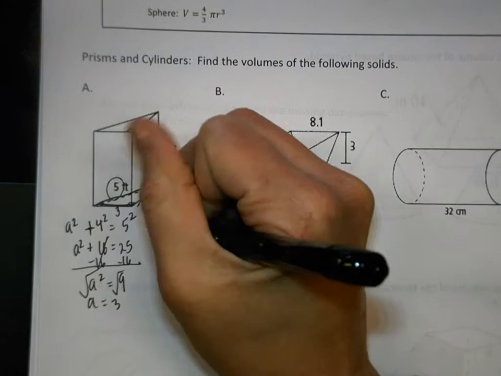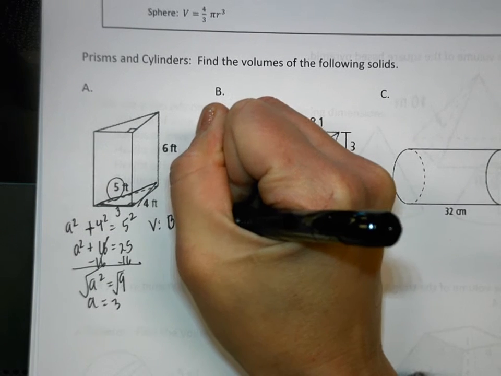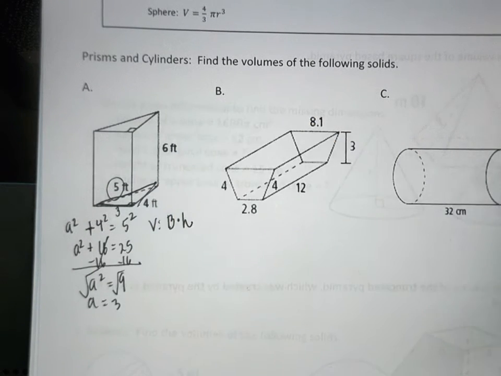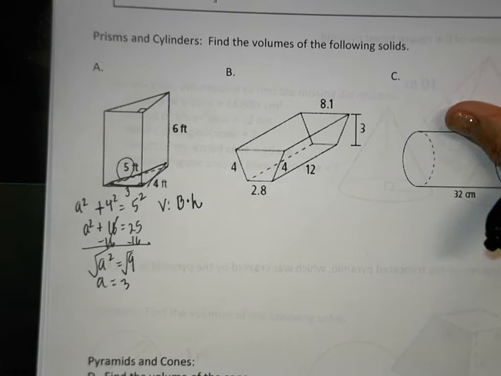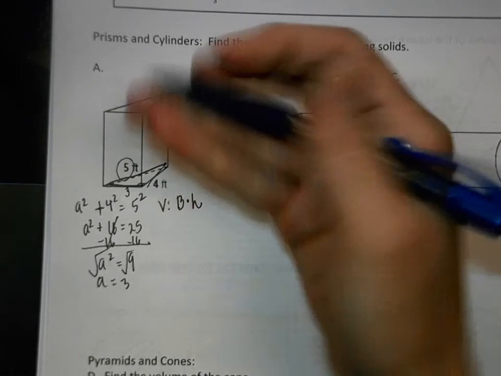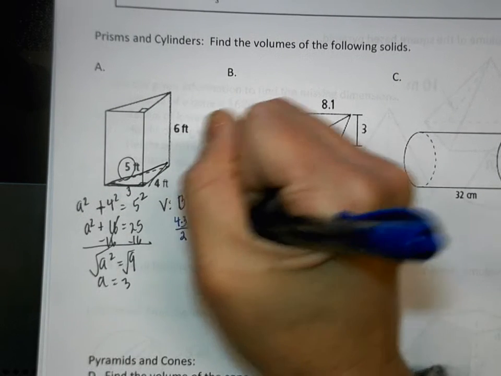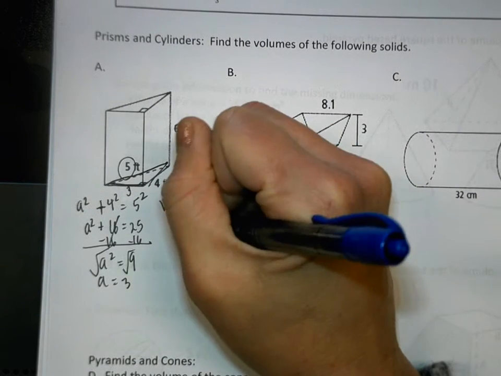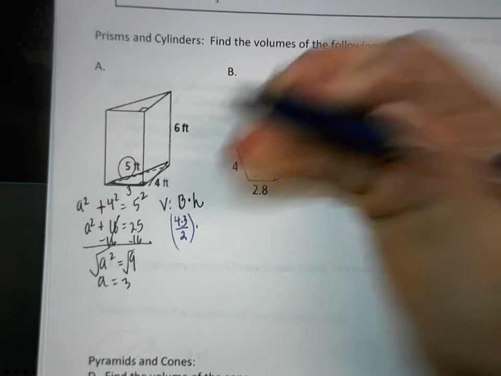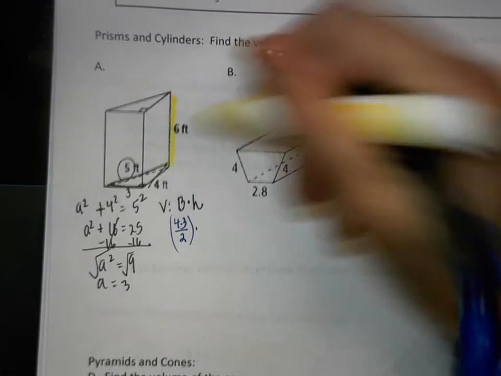So, in order to find our volume, it is our base area, which I'm going to write as big B, times H. My base area, what will I multiply? 4 times 3 divided by 2 is my base area, times the height of this figure, which is going to be what? 6. Very good.